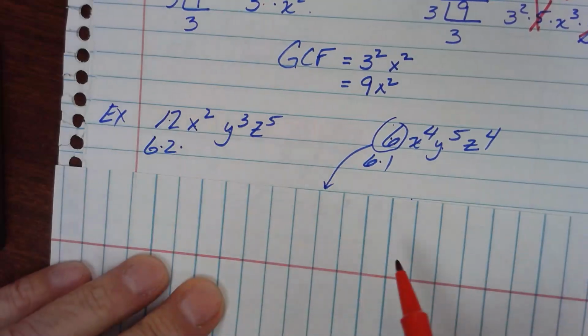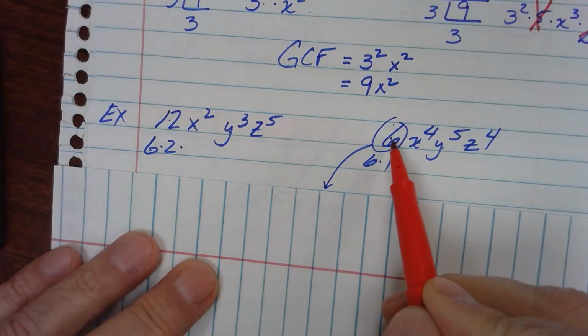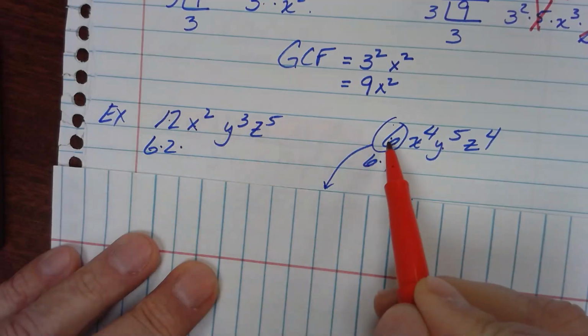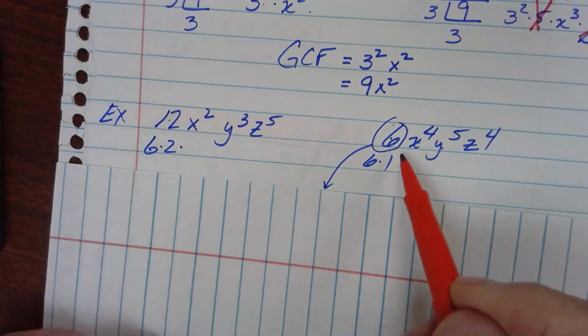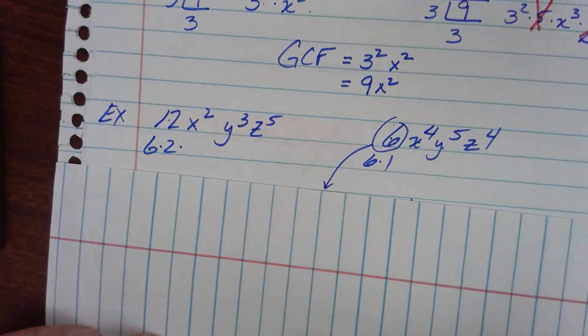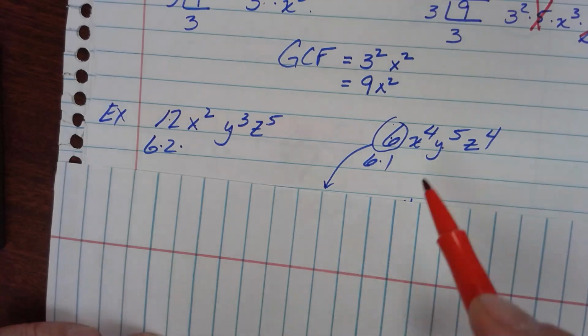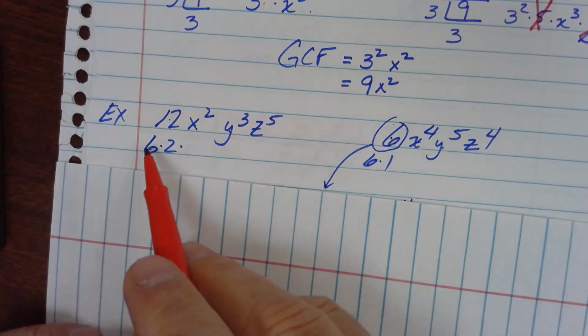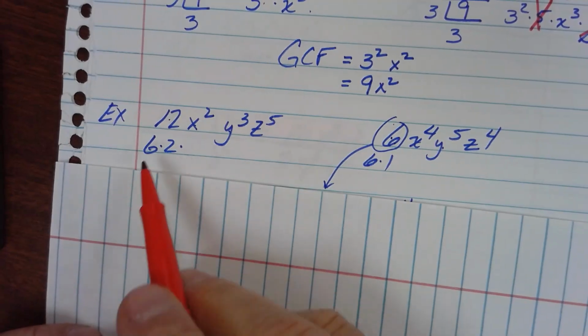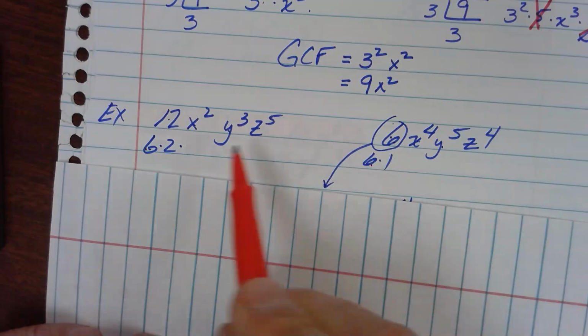Six and 12. If you think there's a correlation for these, try to take the smaller number into the other coefficient. And if it goes, then you know this is the greatest common factor of the coefficients. 6 is 6 times 1, 12 is 6 times 2. Yes, there is a 6 in each of them.